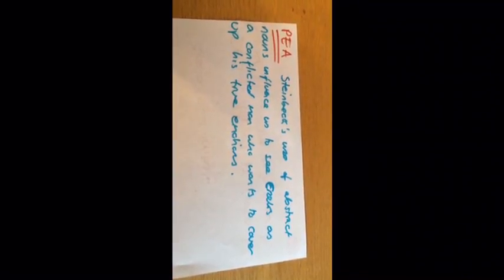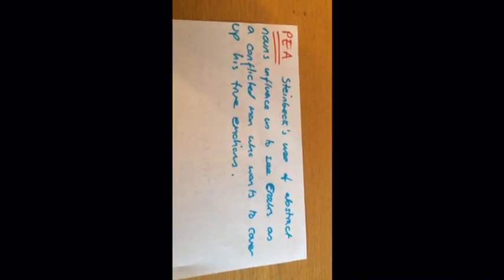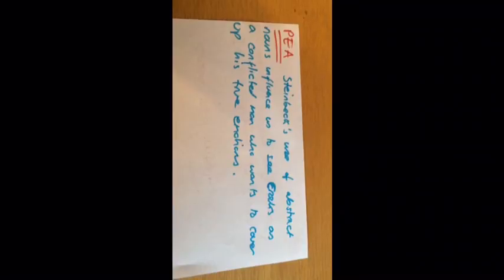So Steinbeck's use of abstract nouns, so you've got your language feature, influence us to see Crooks as a conflicted man who wants to cover up his true emotions. So conflicted meaning he's feeling two different ways at once. So that's the point.